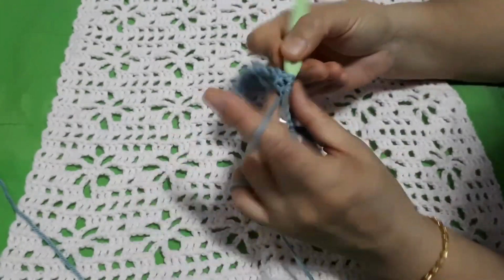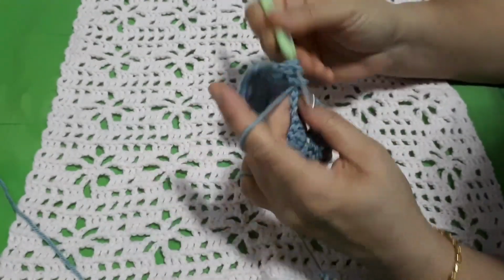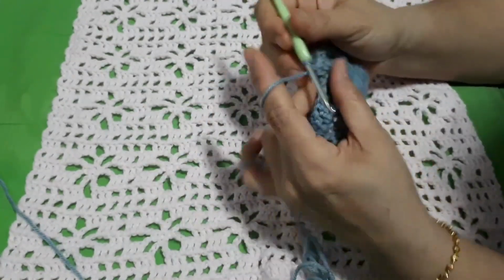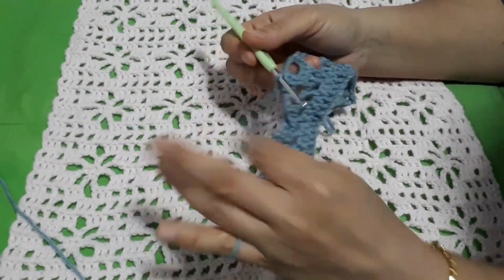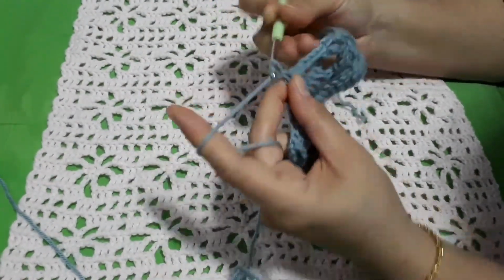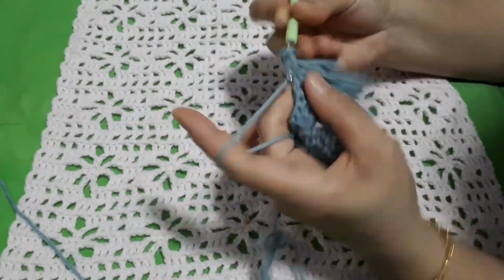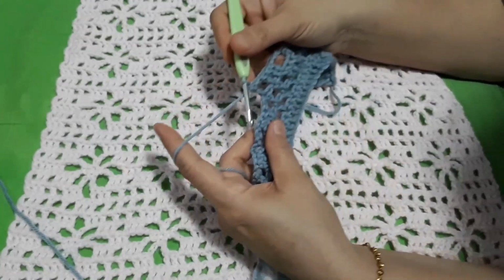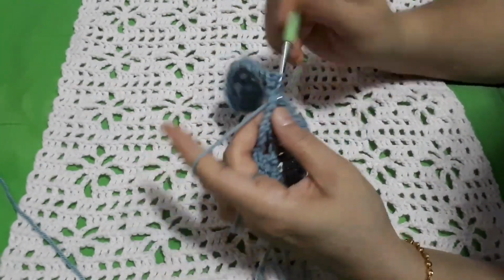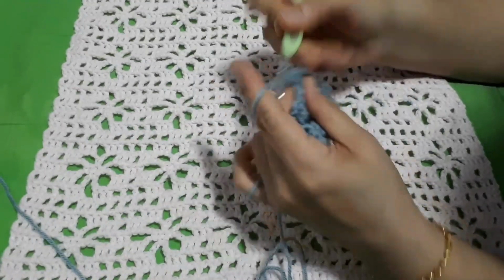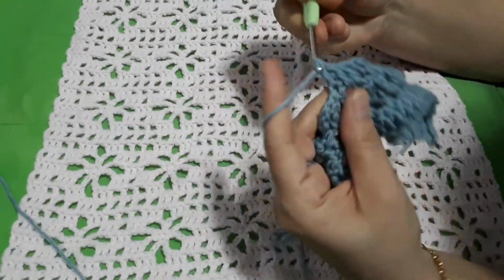Next, in this chain space, 1 double crochet and 1 double crochet in the next stitch, which is over this double crochet. Now again we have 1 empty square, so chain 1 and double crochet over the double crochet of the previous row. So you have 1 more square here. Now in the chain space we double crochet and double crochet in the next stitch.